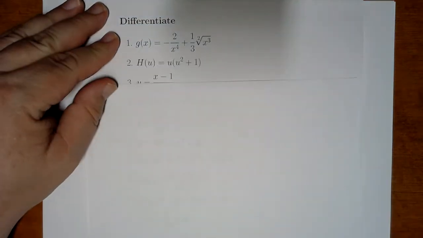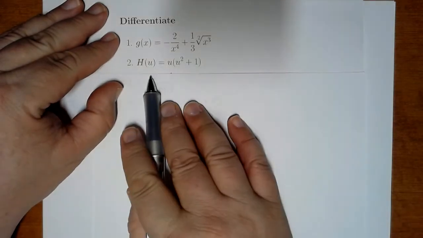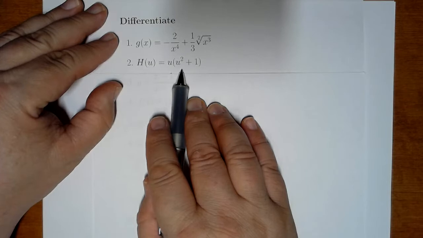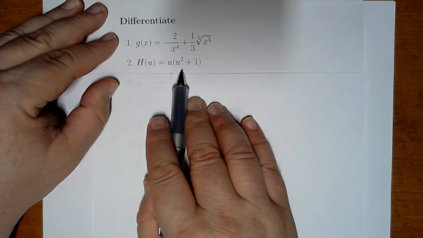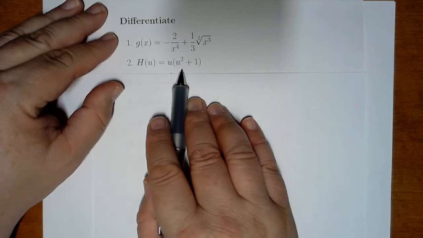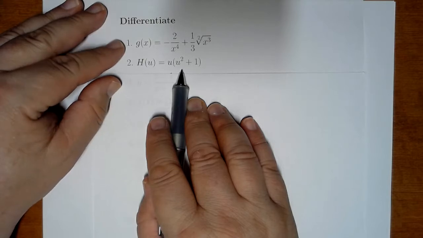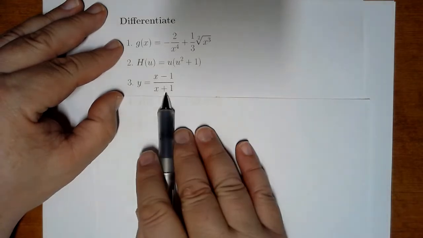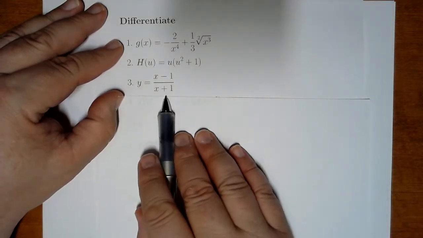Okay, let's go to the next one. H of u is equal to u times u squared plus 1. All right, number 3, y equals x minus 1 over x plus 1.